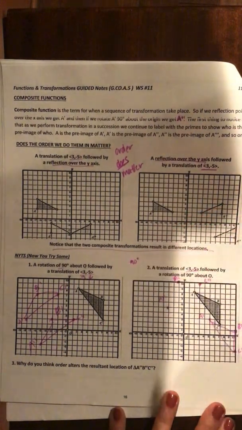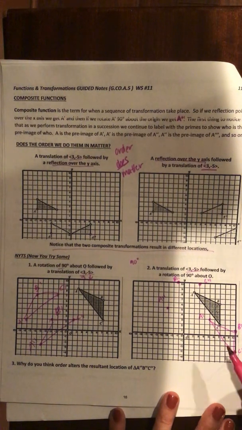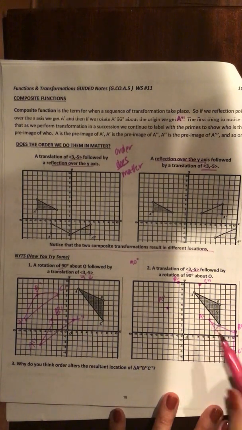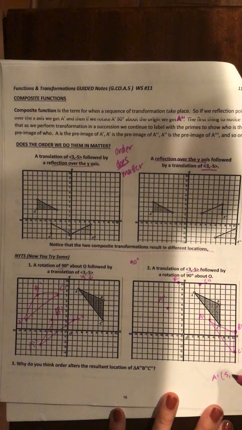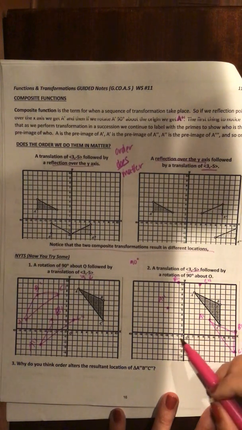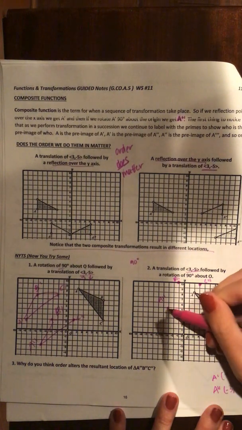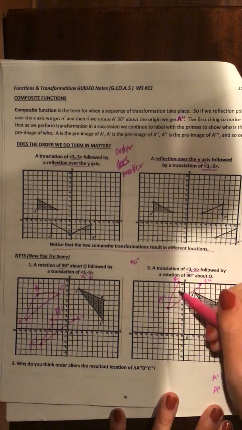Remember, if we're doing a 90-degree rotation, the points flip and one becomes negative. So if A prime is (5, 3), then A double prime would be (negative 3, 5). That's how I found those points.